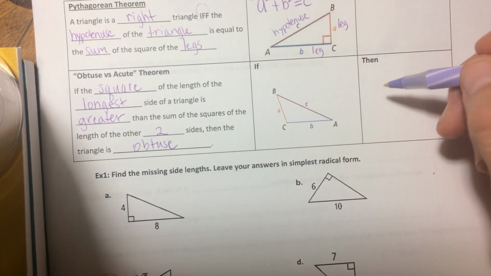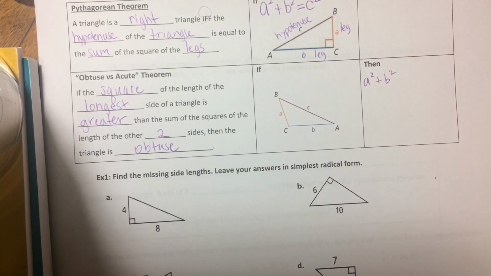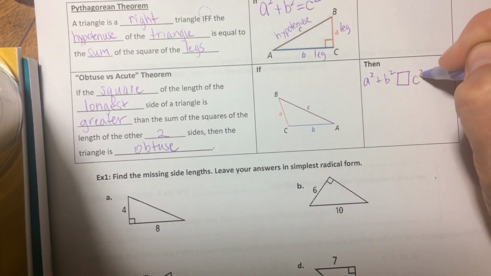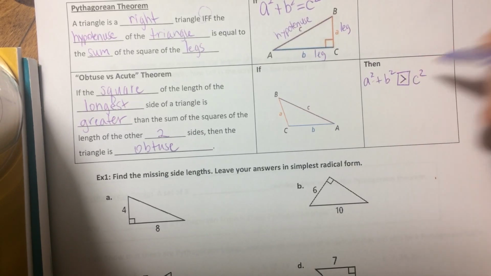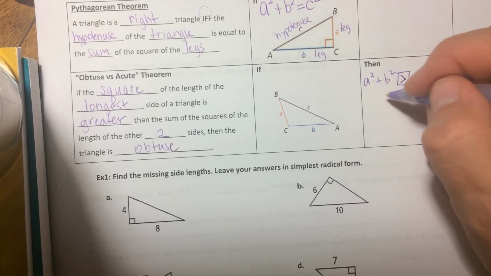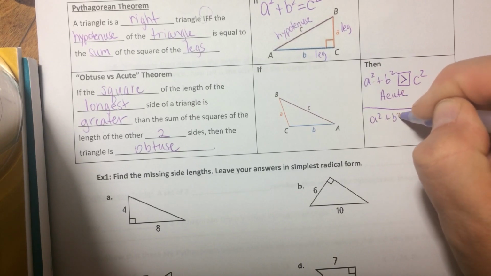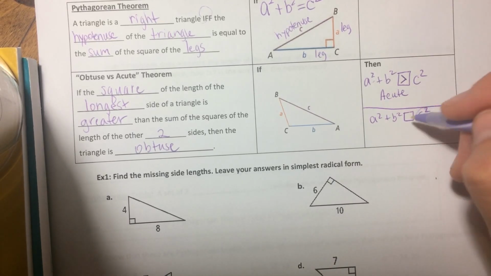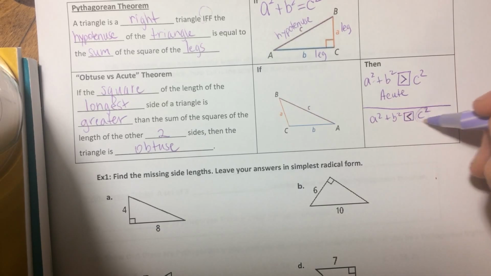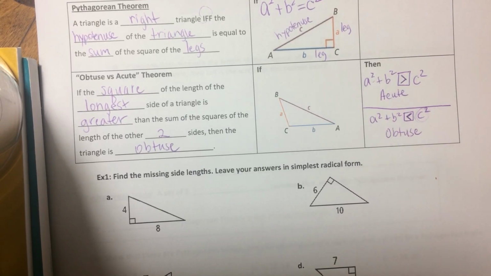So we're going to write some information over here. When you do this, I square the two shorter sides, and I put a box, and then I square the longer side. If the two shorter sides end up being a bigger number, then this tells me this is acute. Now, what happens if you do the same exact thing, but this time the longer side is bigger? So it goes this way. If the longer side's bigger, that means it is obtuse. We're going to get a chance to practice that in just a second.